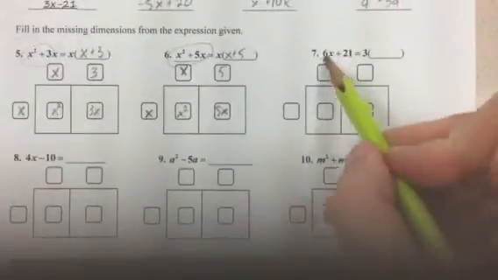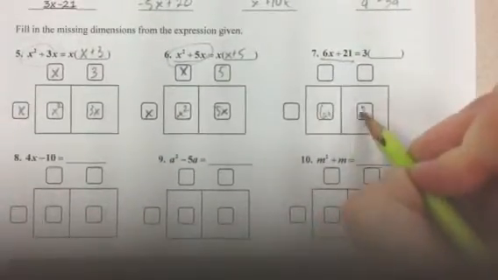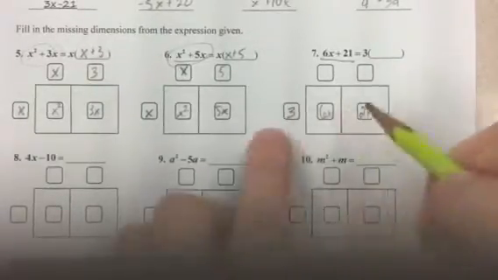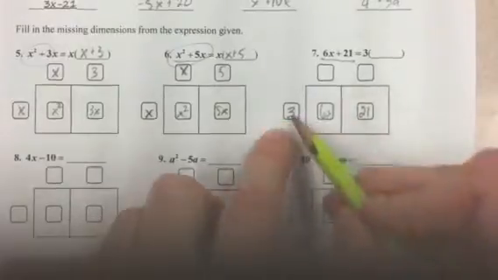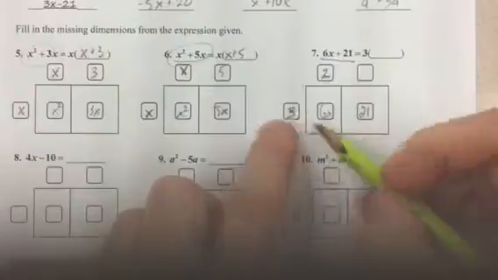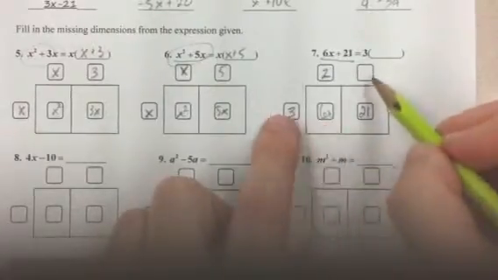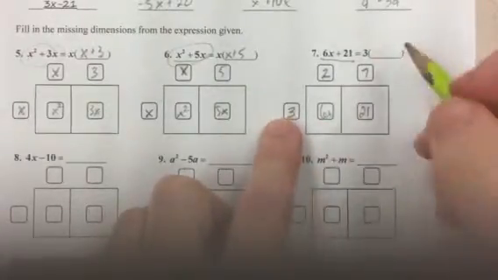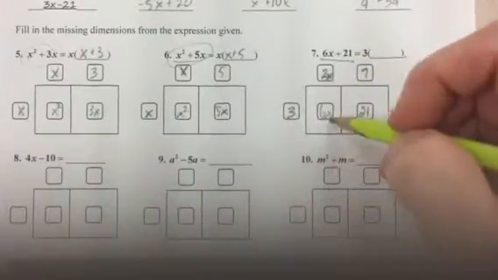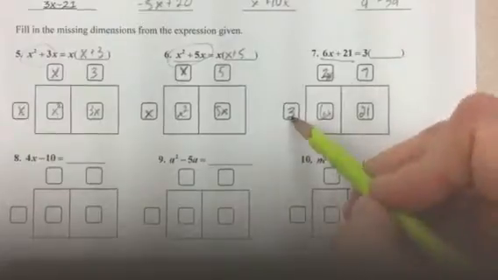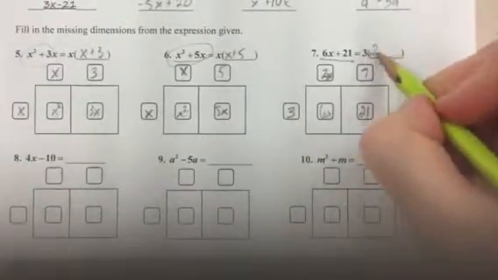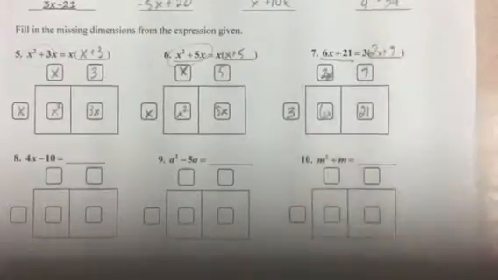Here, the sum goes inside the boxes. We're trying to write it as the product, so I'm going to put the 3 out here as the length. And then what times 3 gives me 6x? That's a 2. 2 times 3 gives me 6x. And what times 3 gives me 21? That's a 7. Oh, you know what? That's a 2x. Because if I don't put the x there, then I wouldn't get the x there, right? So 2x times 3 is 6x. 7 times 3 is 21. So 3 times 2x plus 7 is the product.